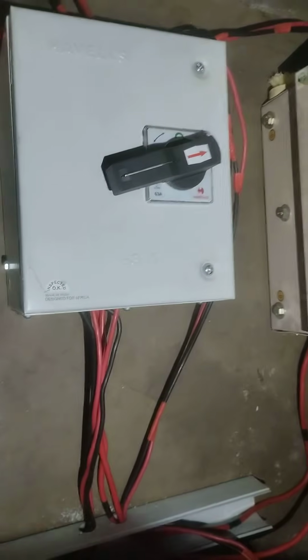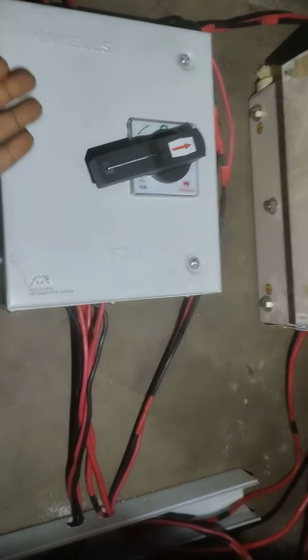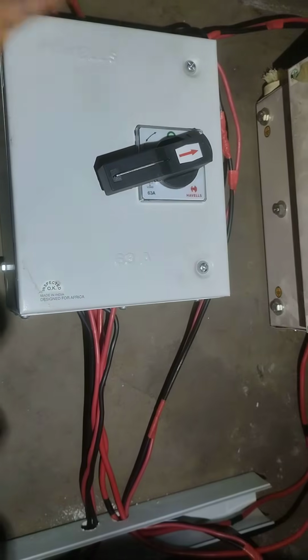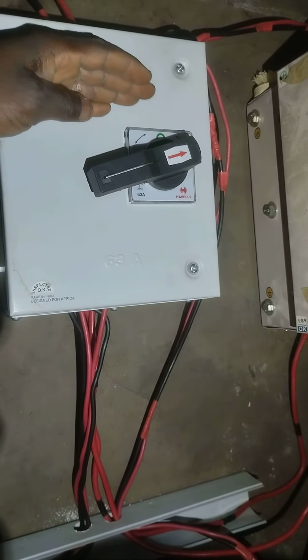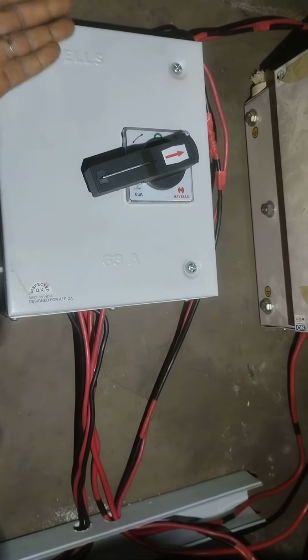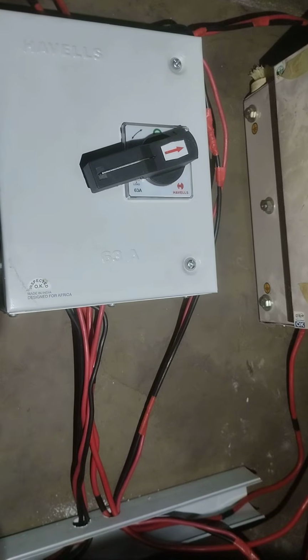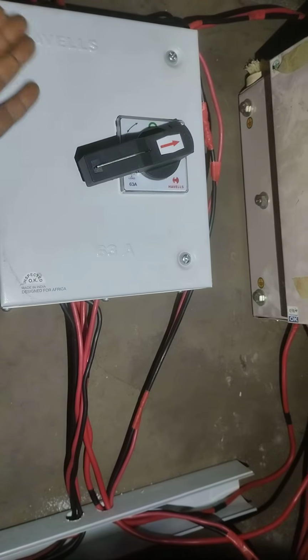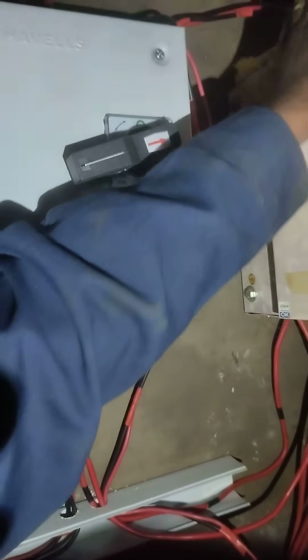Any other question? Then this one. This changeover is for the building. This is for the inverter.